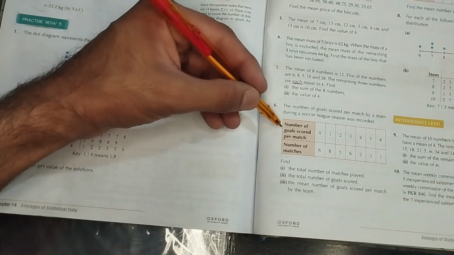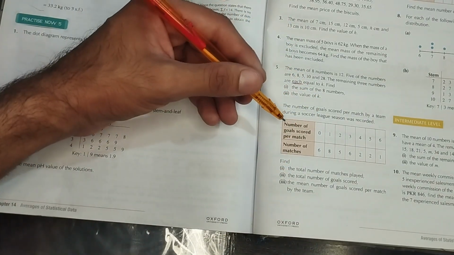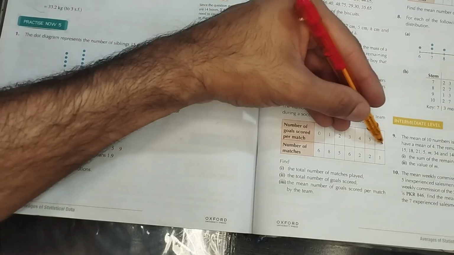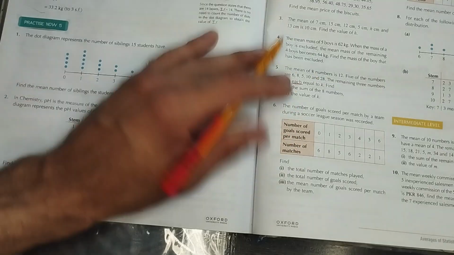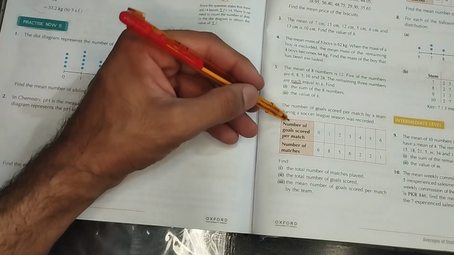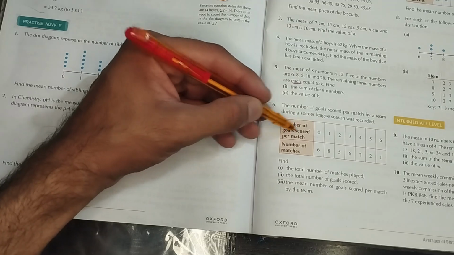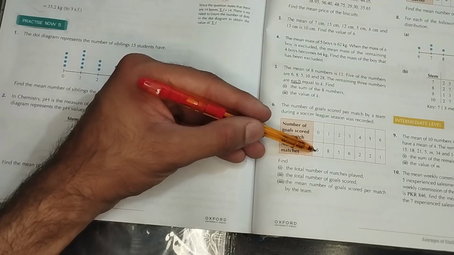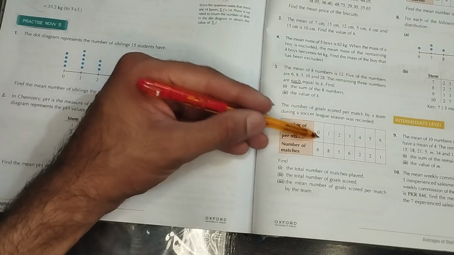Some of you might still be confused about when we're supposed to use a frequency and when we're not supposed to. Basically, when you have 2 sets of data given to us, this is one set of data, this is the second set of data given to us. When this happens, you are supposed to use frequency. Now first step always is going to be understanding what the table means. It says number of goals scored per match, and this is the number of matches. What does this mean? This means we had 6 matches in which the team scored 0.